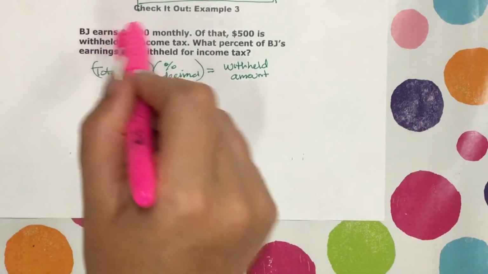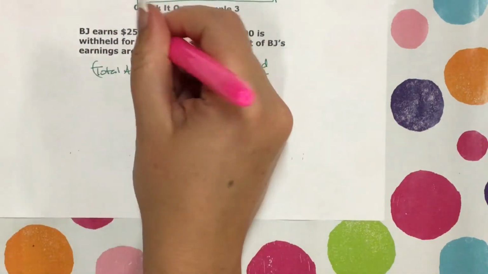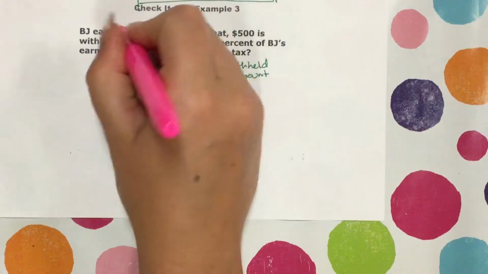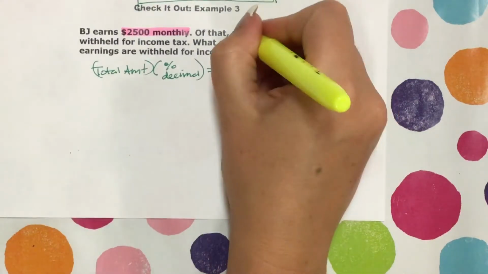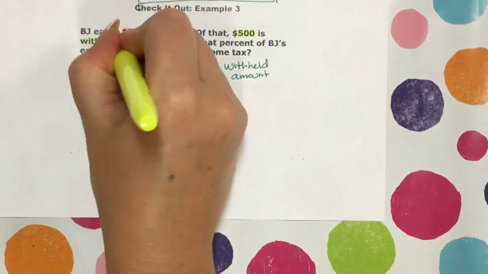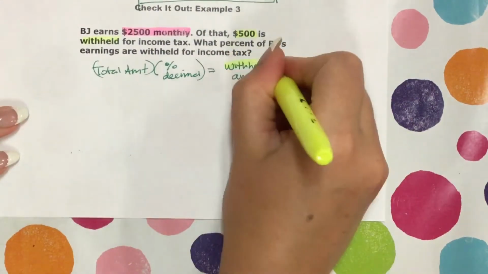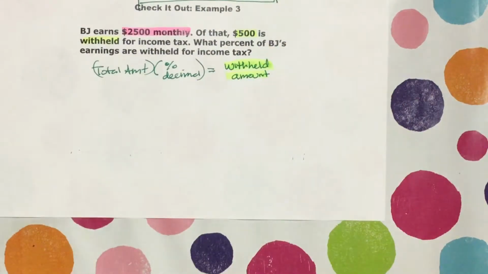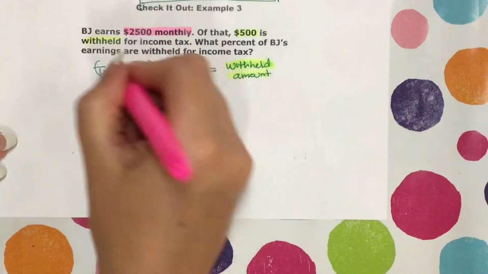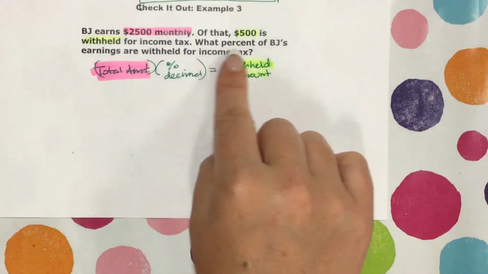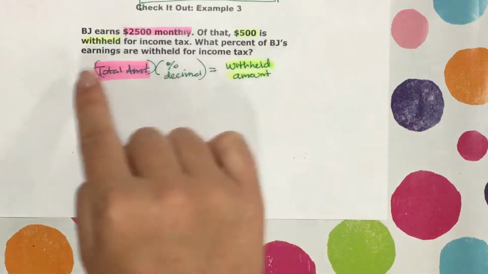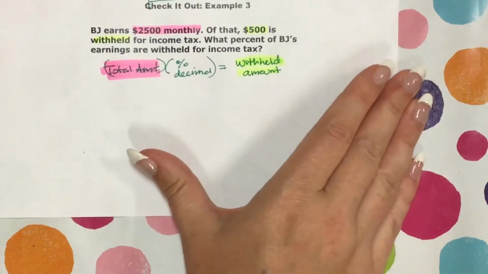It says BJ earns $2,500 monthly. So that is the total amount, right there. Of that, $500 is withheld for income tax. So $500 is withheld. That's going to be right here. That's the withheld amount. So the total amount is right there. What percent of BJ's earnings are withheld for income tax?